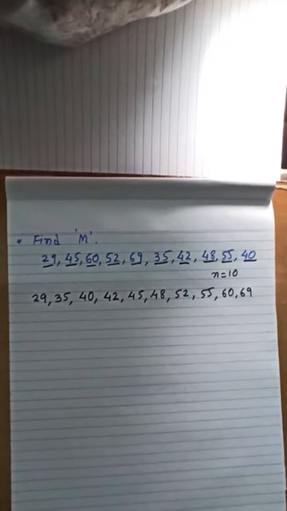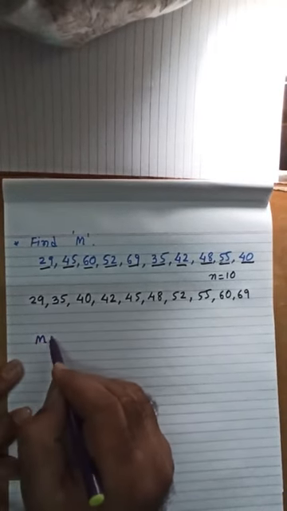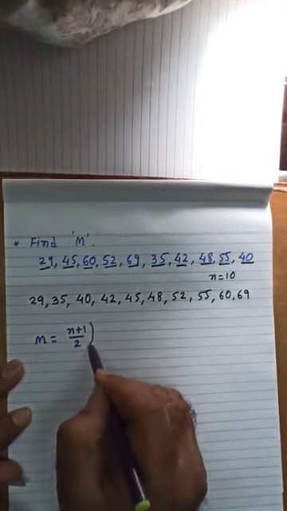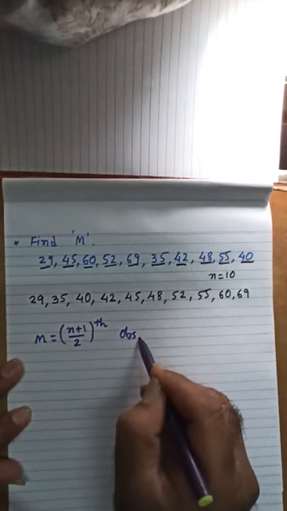Now for median, the formula is M equal to (N plus 1) upon 2 observation.